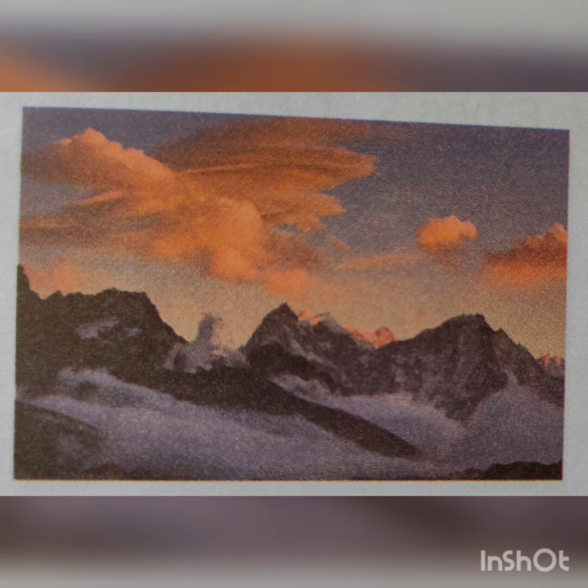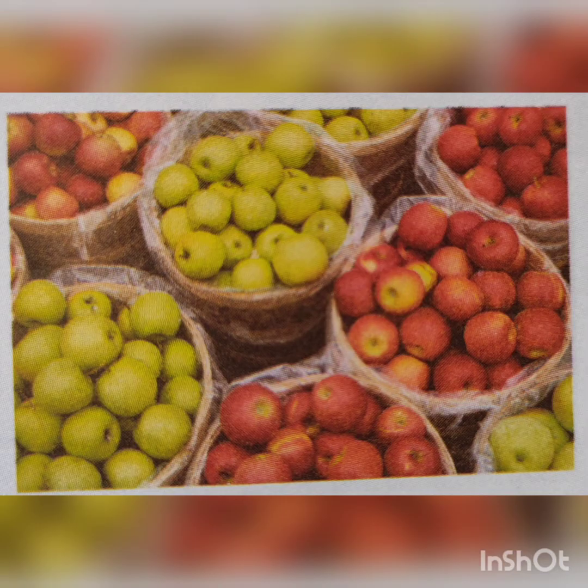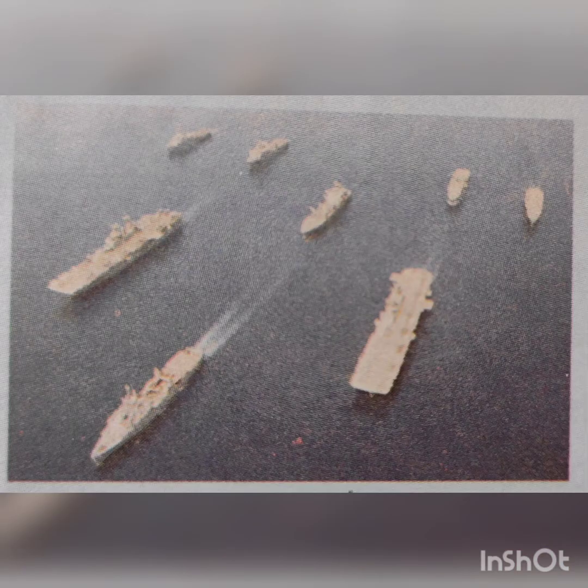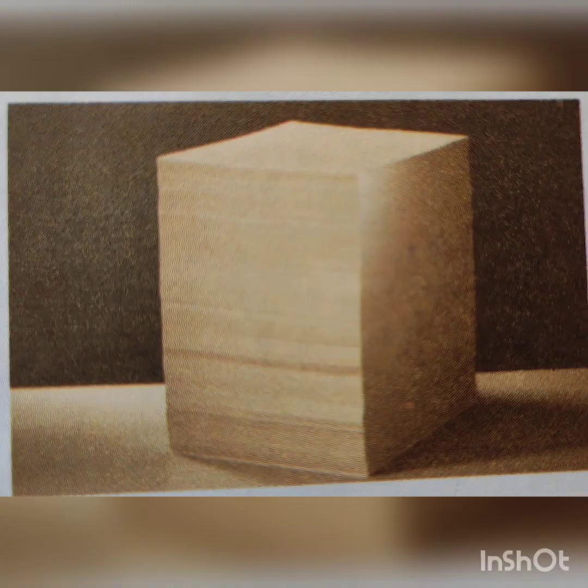A range of mountains. A flight of aeroplanes. A crop of apples. A crate of bottles. A fleet of ships. A row of houses. A ream of paper.